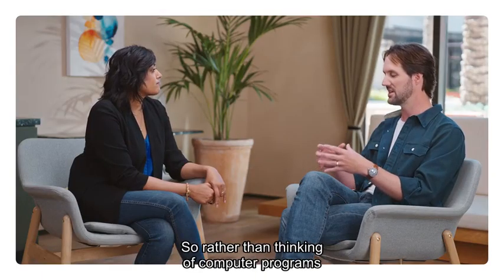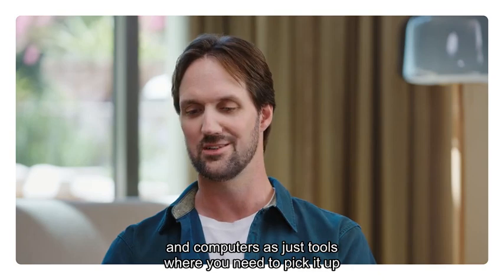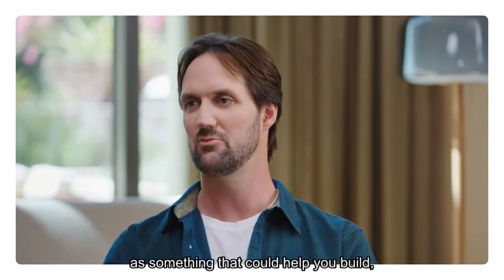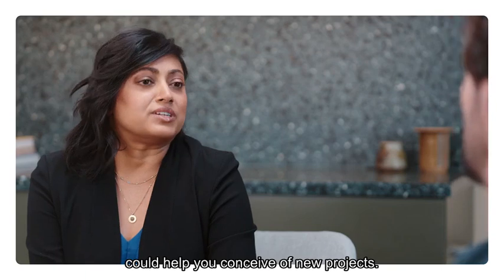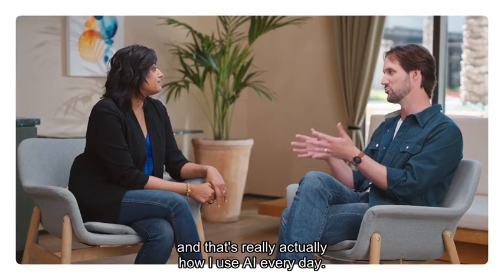So rather than thinking of computer programs and computers as just tools where you need to pick it up and understand how to use it, instead, think about it as something that could help you build, could help you conceive of new projects. And I think that, to me, is very empowering. And that's really actually how I use AI every day.